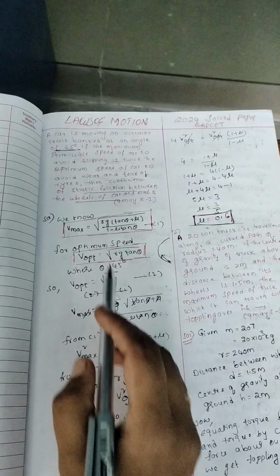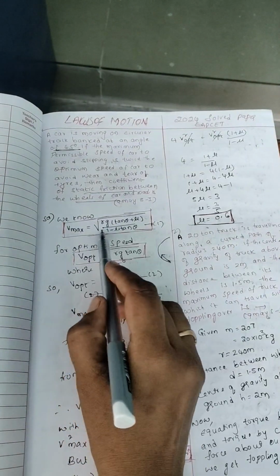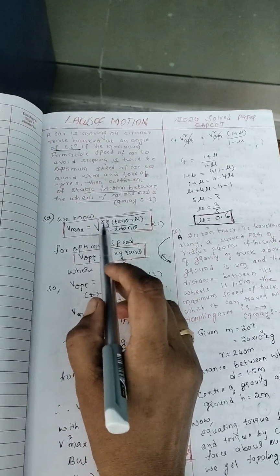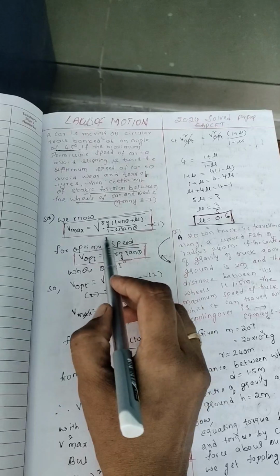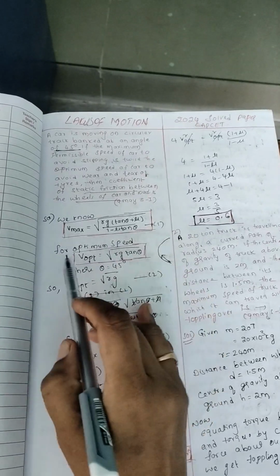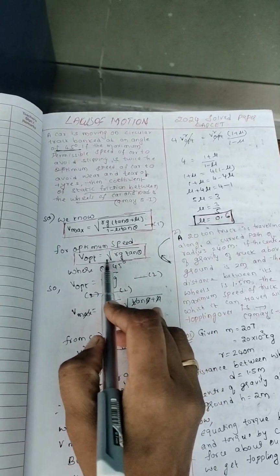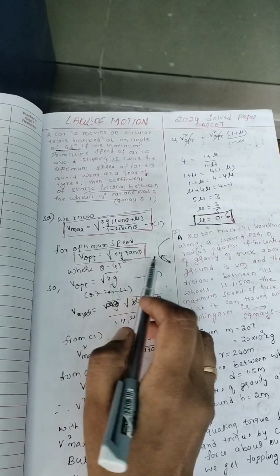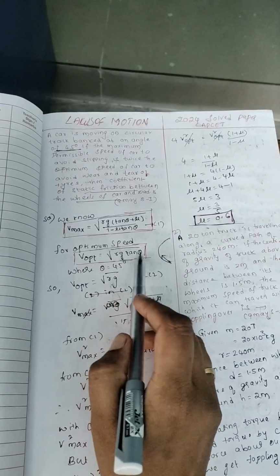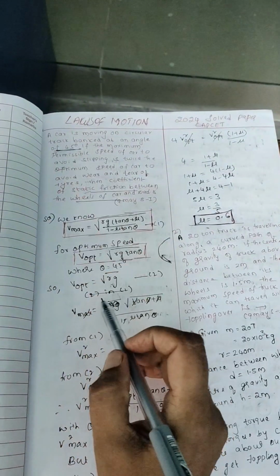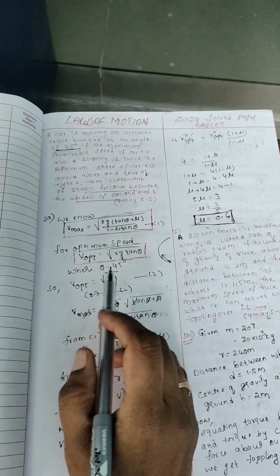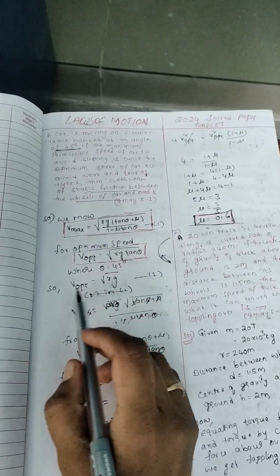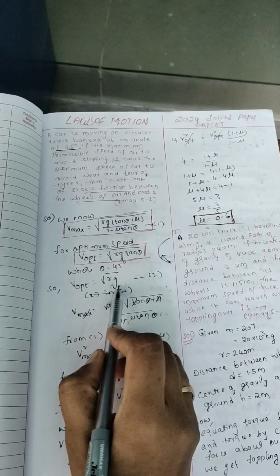Okay, so now we know the velocity formula for banking of roads: V maximum is equal to under root Rg (tan theta plus mu) by (1 minus mu tan theta). For optimum speed, V optimum is equal to under root Rg tan theta. Here, substitute theta as 45, which is given in the problem. So we get tan 45 equal to 1. So V optimum is equal to under root Rg.